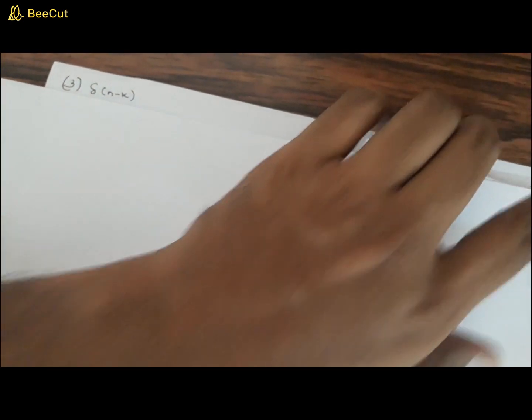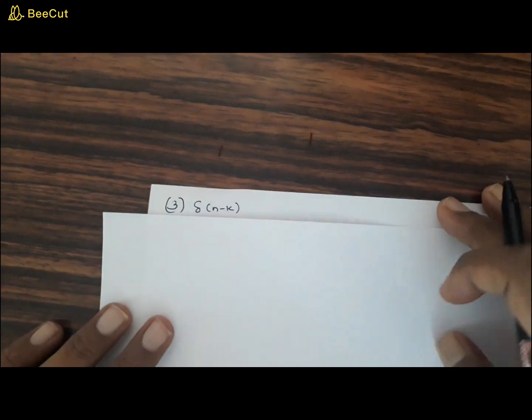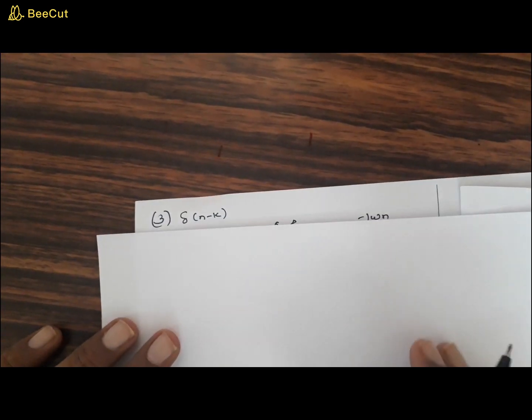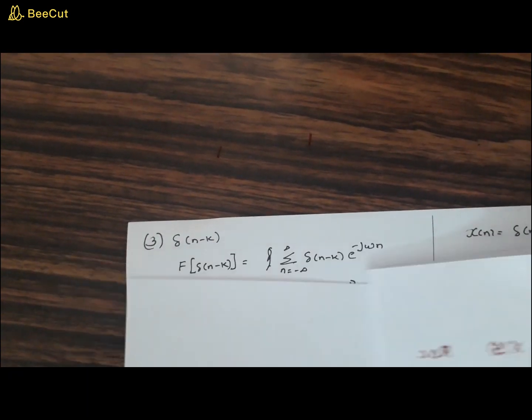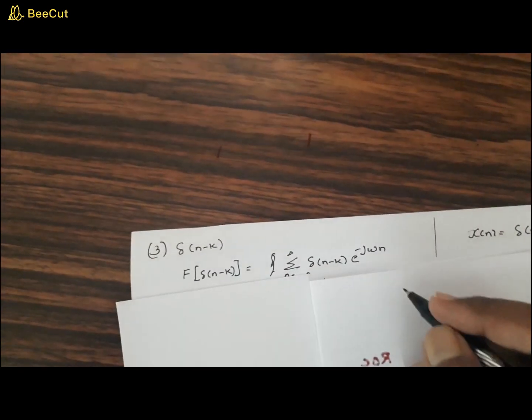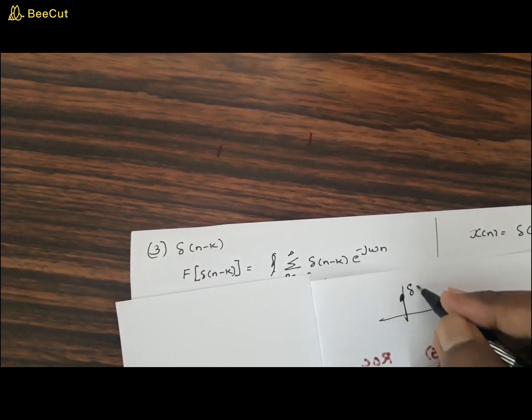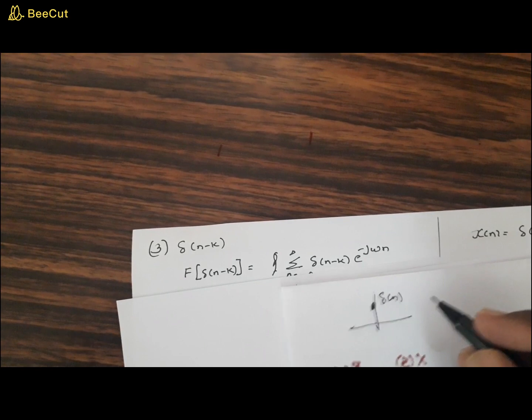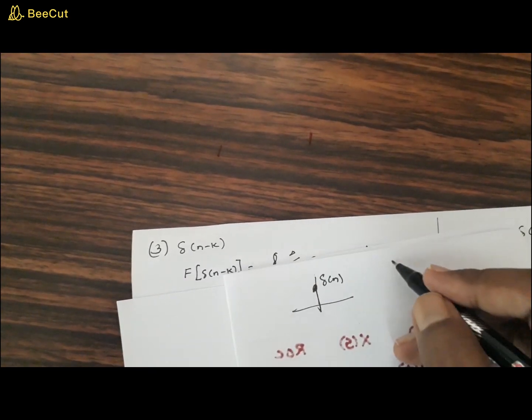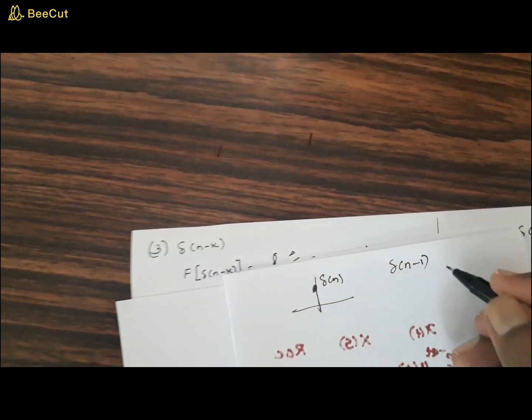Okay, now problem number 3. You have del of n minus k. Now this del of n minus k will be like this. This can be called del of n. Now what is del of n minus 1?